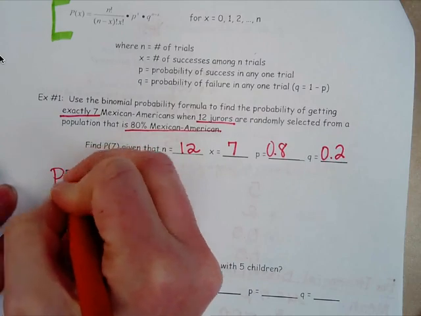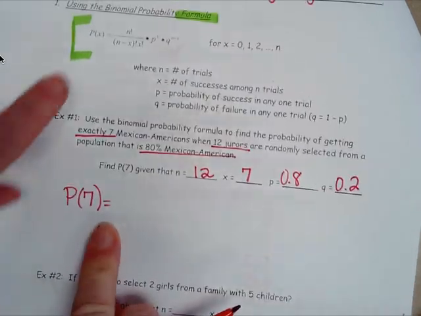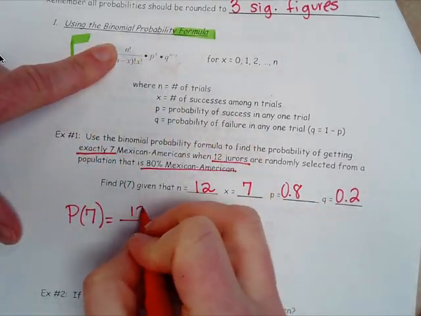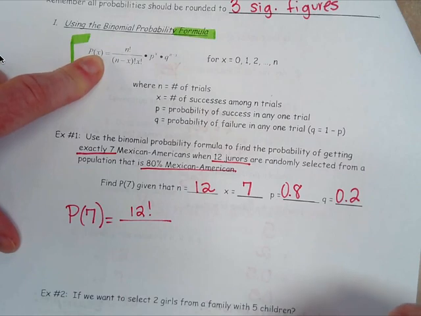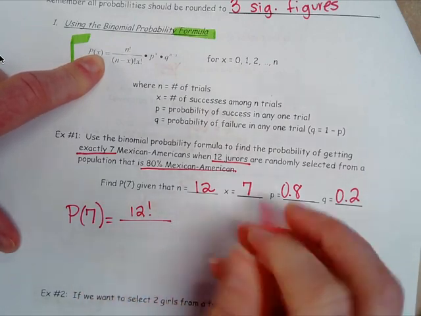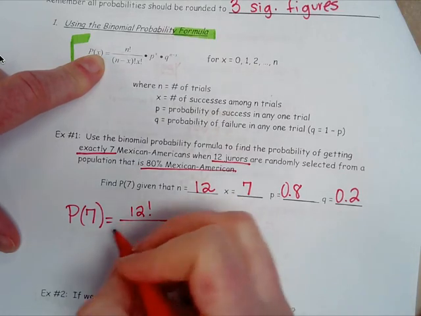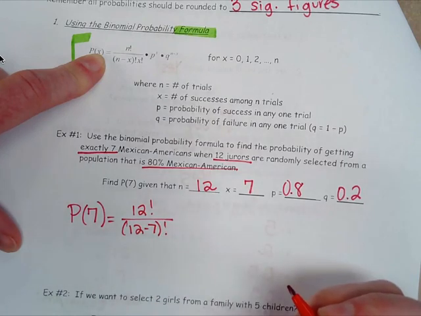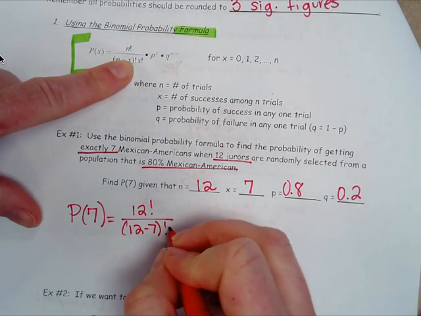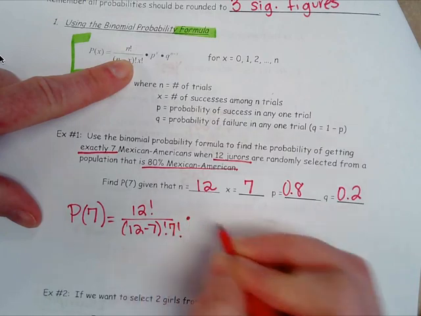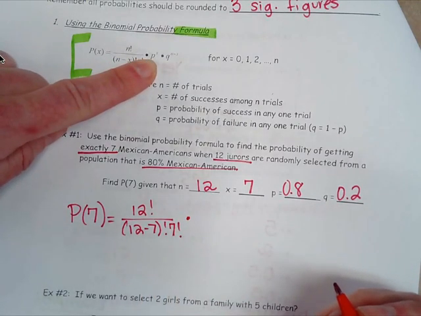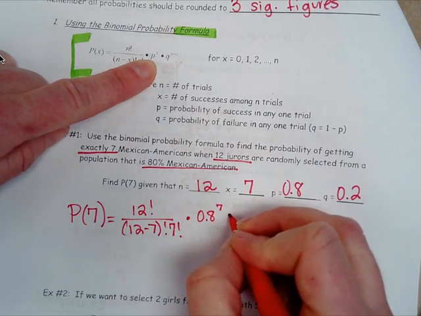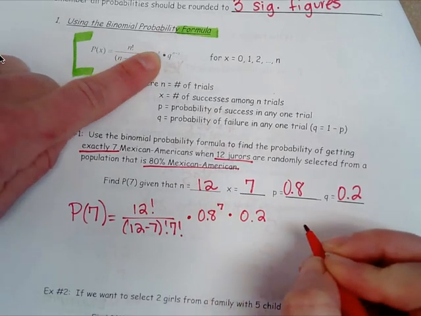So in order to find P of 7, we'd use the formula. So we have the formula up here. Let's plug in n factorial, so n is 12 factorial. And then parentheses n minus x, 12 minus 7 factorial, x factorial, times p raised to the x value, x is 7, times q raised to the n minus x.